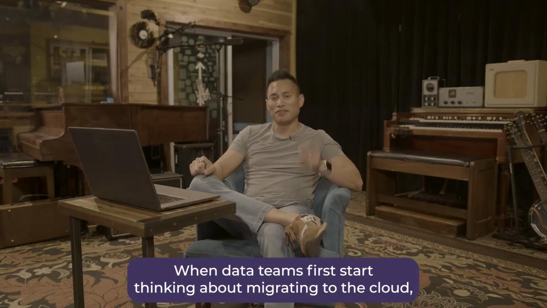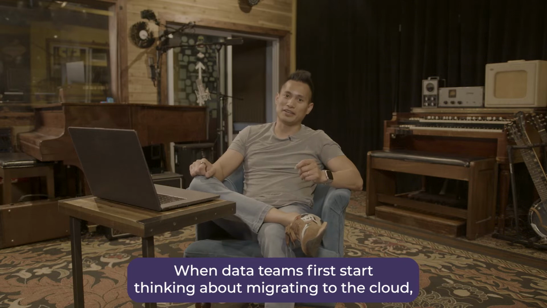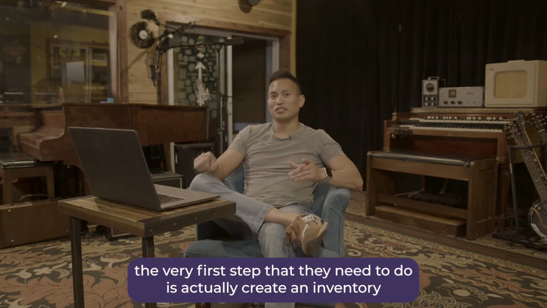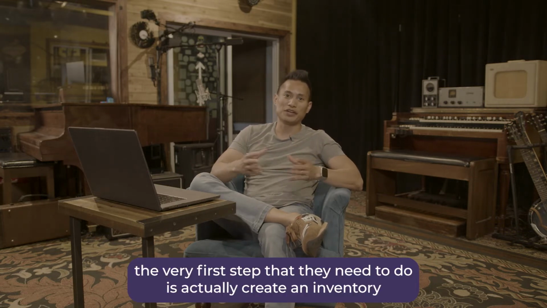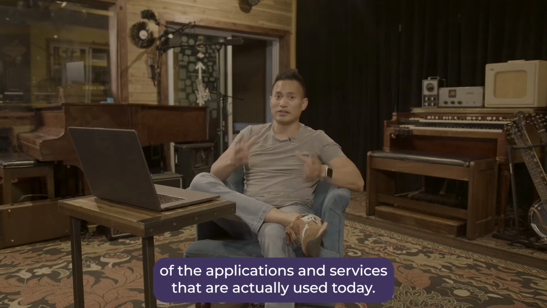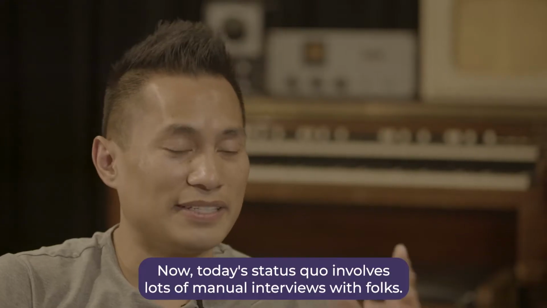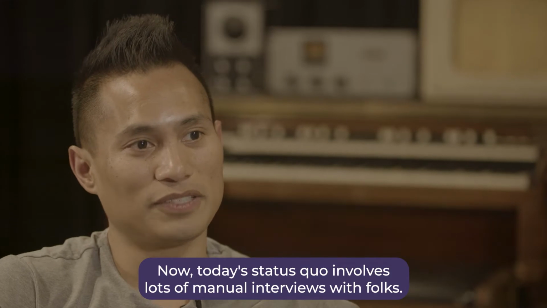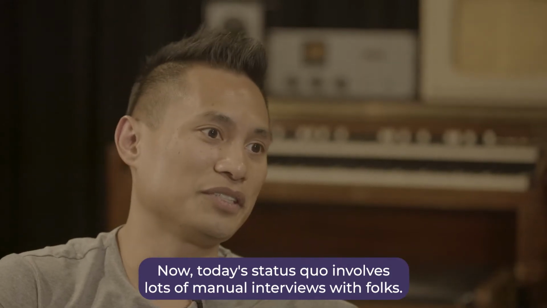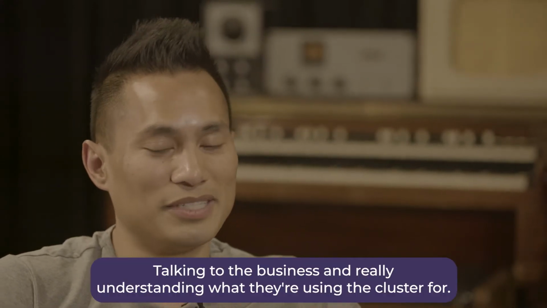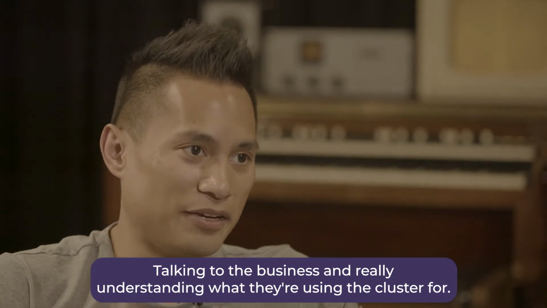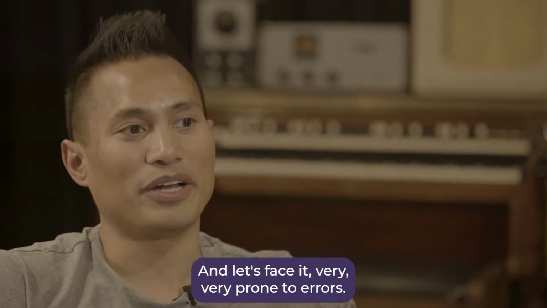When data teams first start thinking about migrating to the cloud, the very first step they need to take is to create an inventory of the applications and services that are used today. Today's status quo involves lots of manual interviews with folks, talking to the business and really understanding what they're using the cluster for. And let's face it, that's very, very prone to errors.